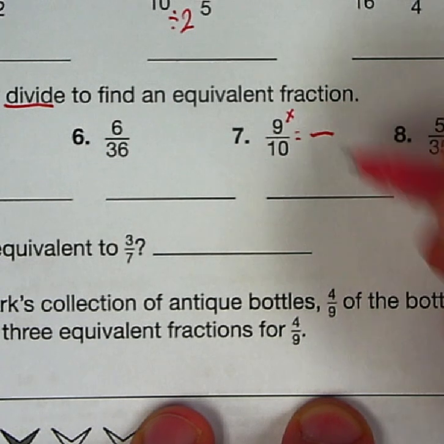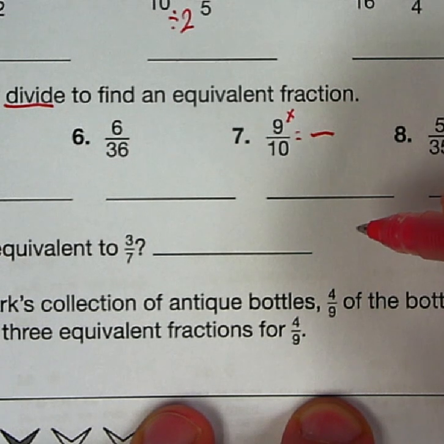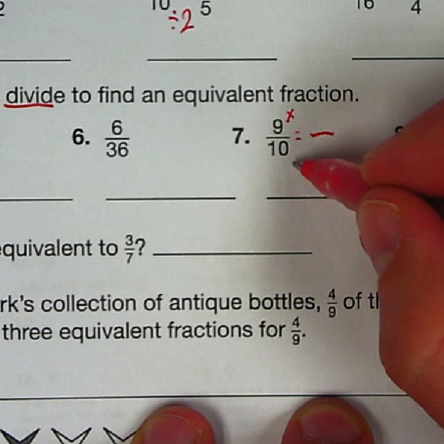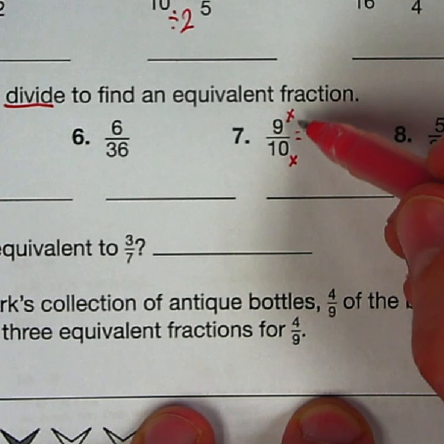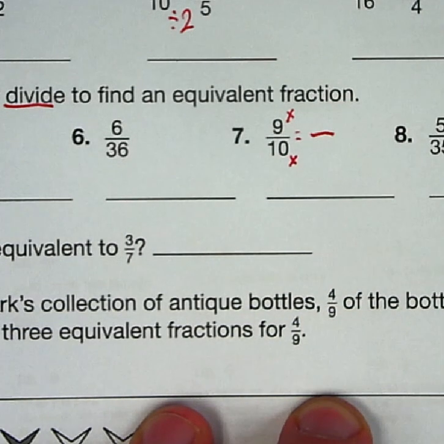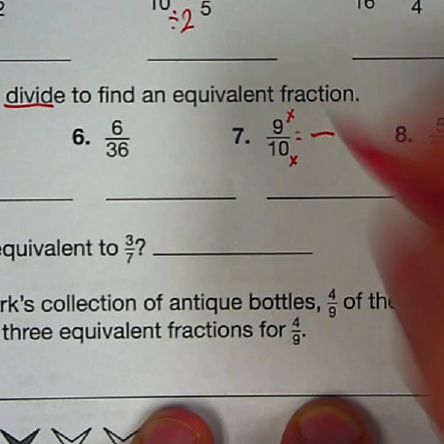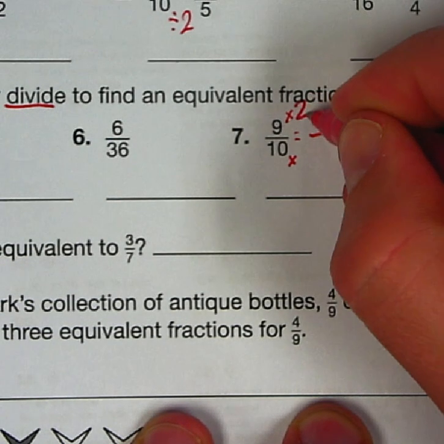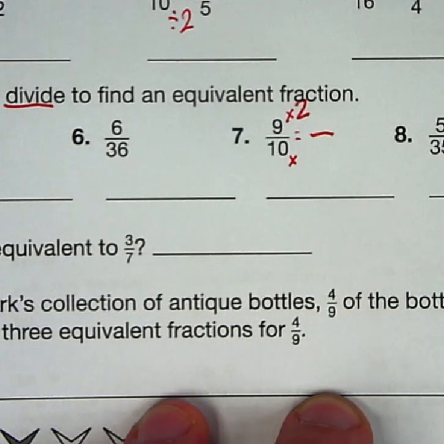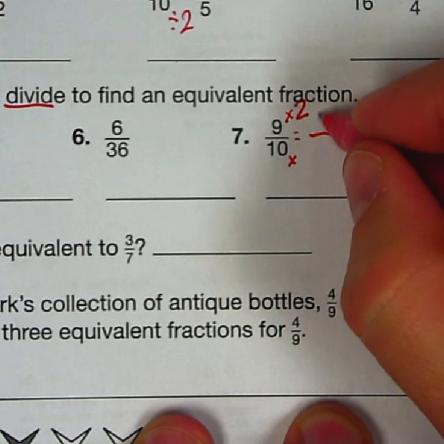So if I multiply the top number, I also have to multiply the bottom. So does it matter what number we multiply by, Ashlyn? No, it can be any number, can't it? As long as it's not 0, and 1 doesn't really work either. So, Ashlyn, what should we multiply by here? 2 is a good one, all right. So 9 times 2 equals, Dalton, 18.